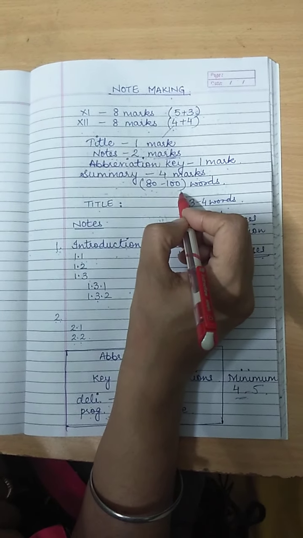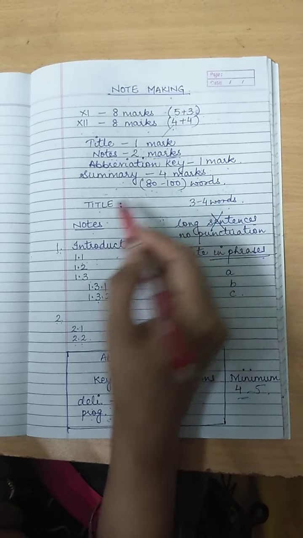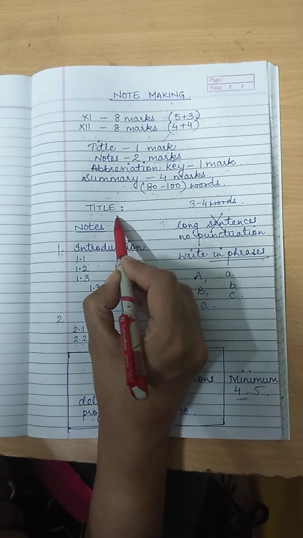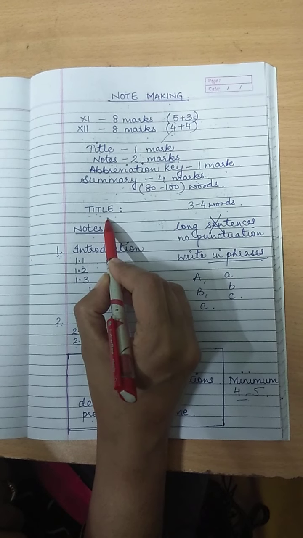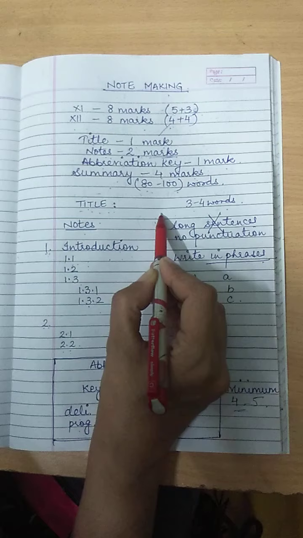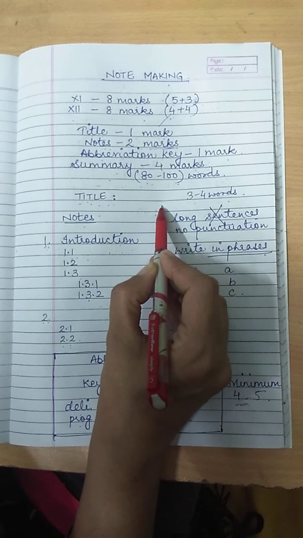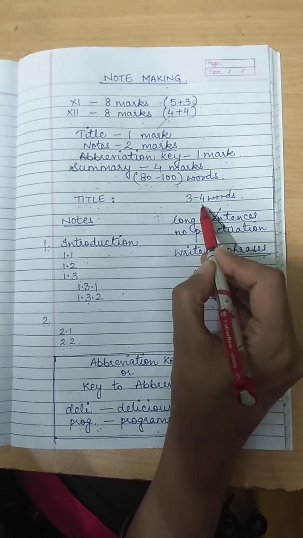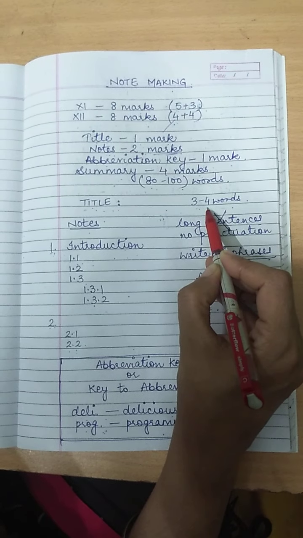Now, in order to begin with note making, the foremost thing is to write down the title. So the word title should be written with the spelling and a colon, then the title should be given, which is the most appropriate to the given passage. It should not exceed more than 3 to 4 words.